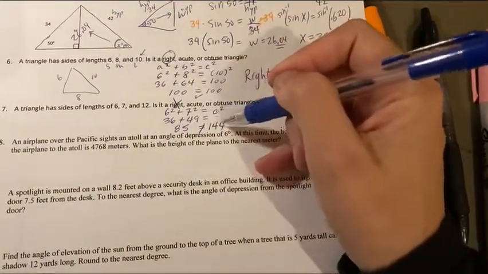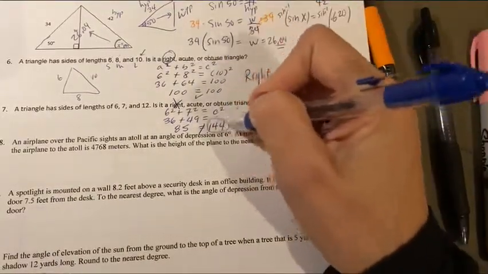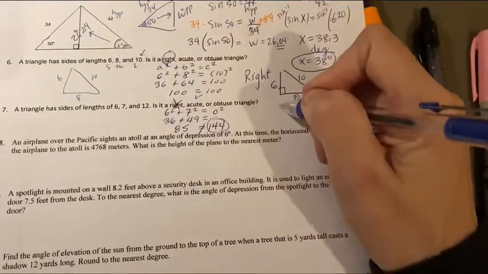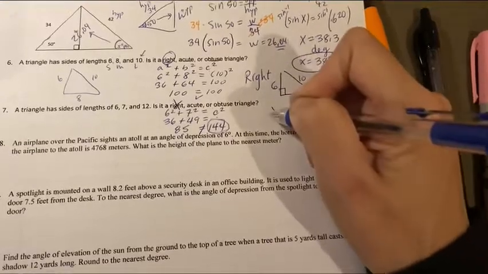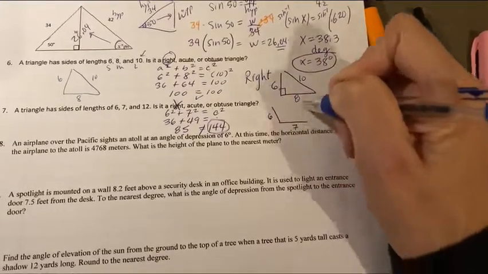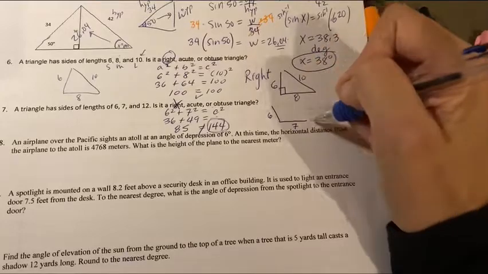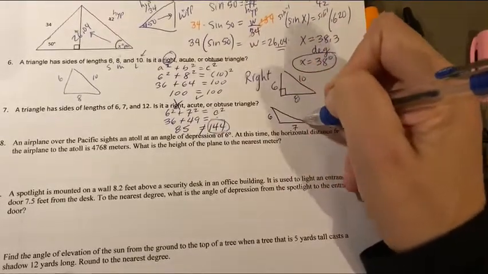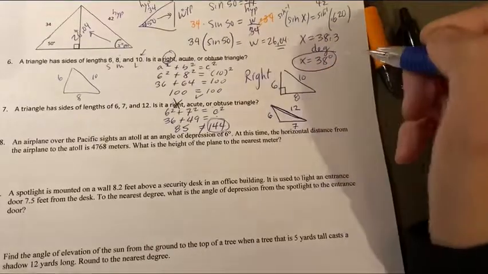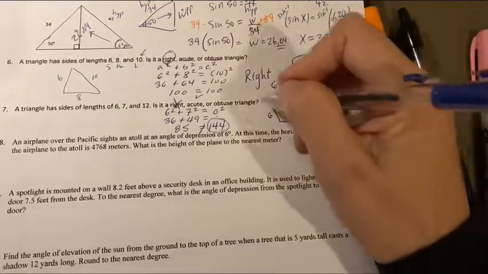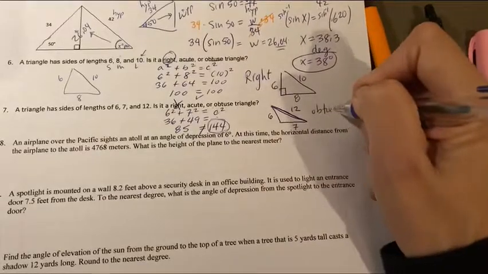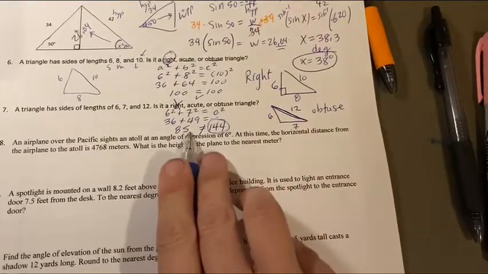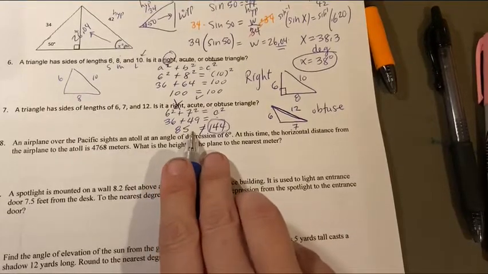But how do I know? Well, look at this. The longest side is bigger. So the two sides, the 6 and the 7, the two small and medium, had to stretch bigger to fit in a 12, if that makes sense. So this sounds like an obtuse triangle because 144 is bigger than 85.